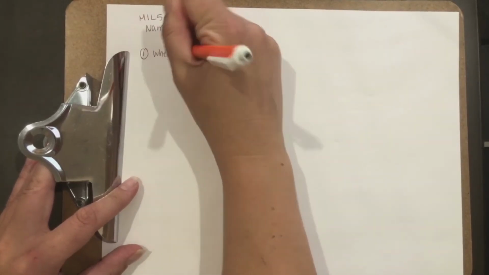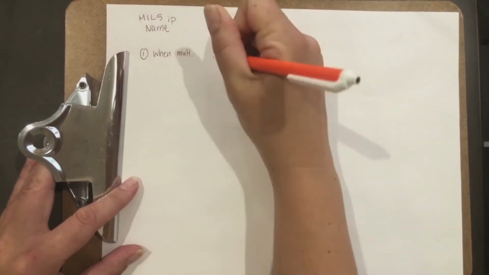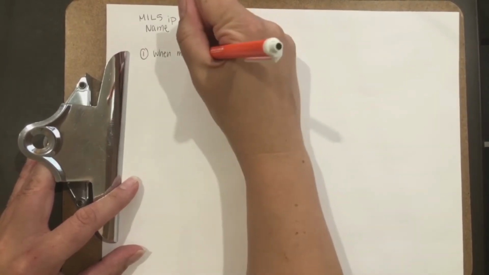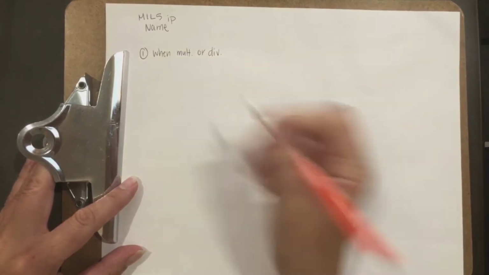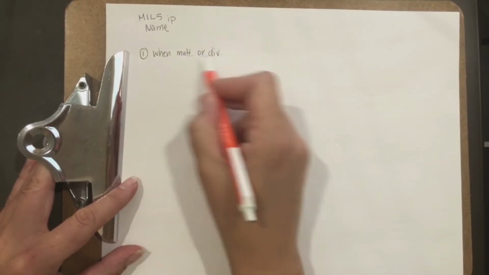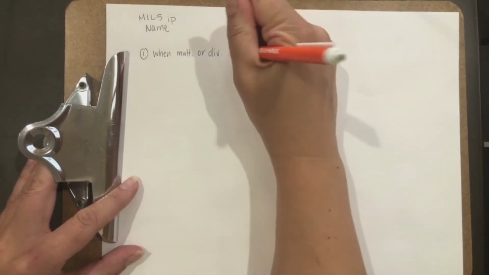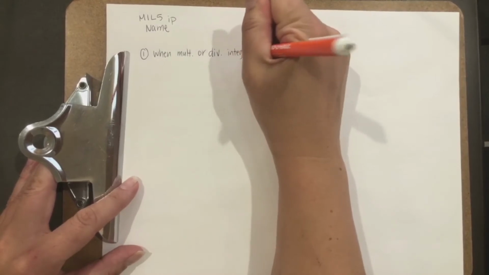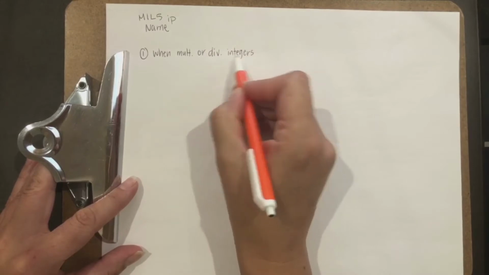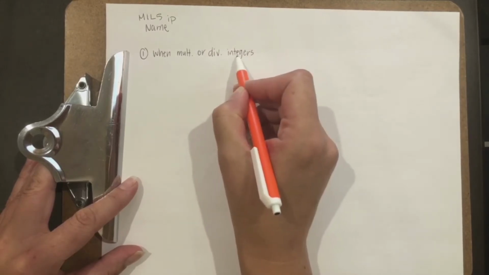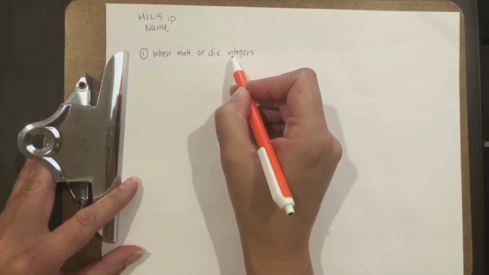So when multiplying or dividing, and I'll just put div, when multiplying or dividing integers, and those are whole numbers above and below 0.